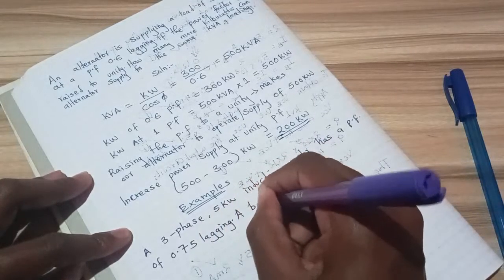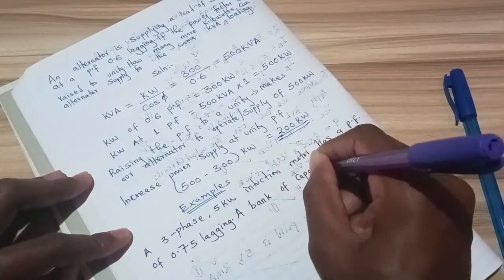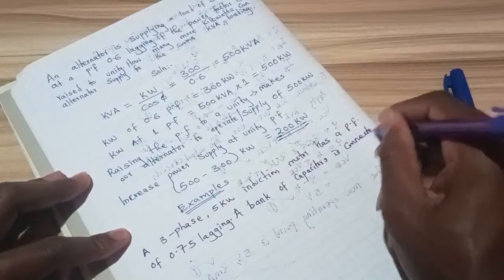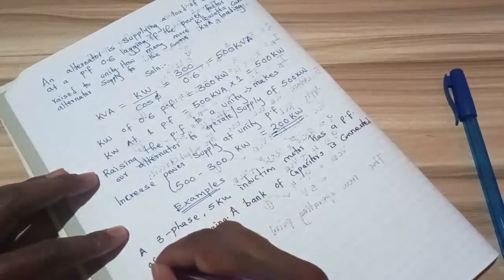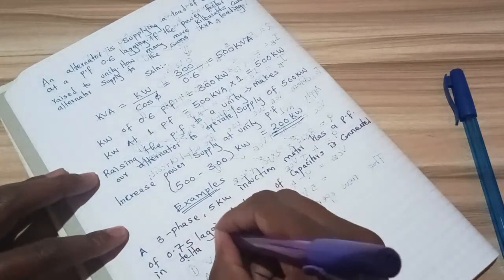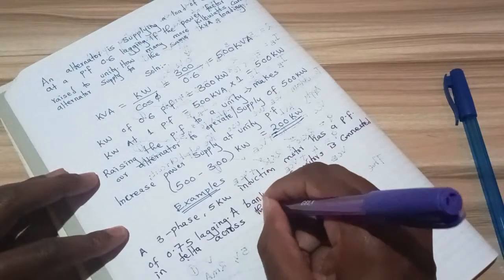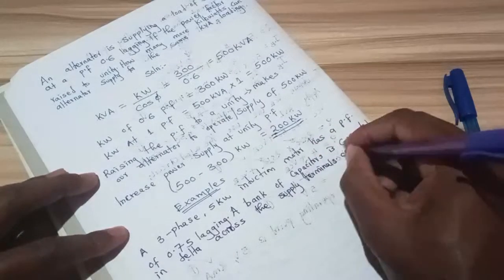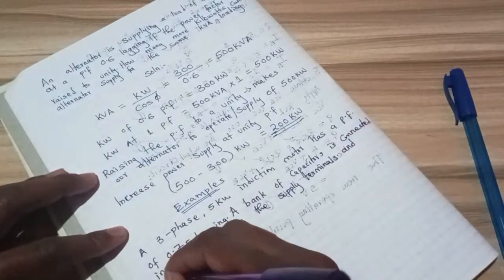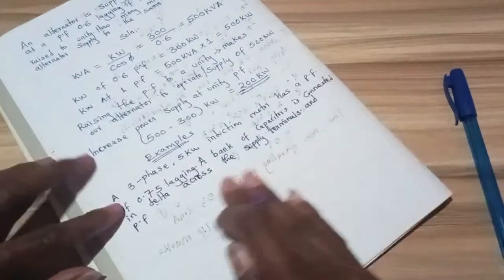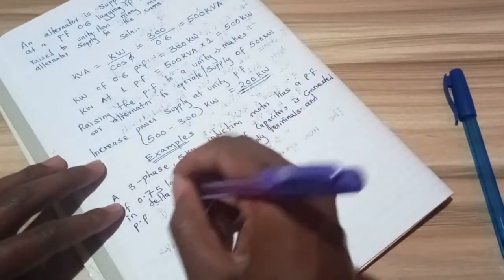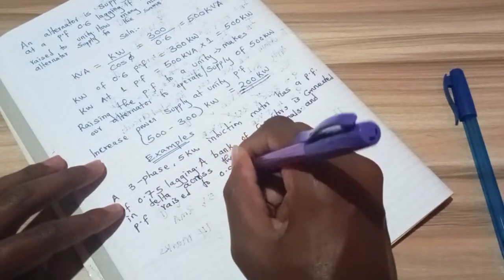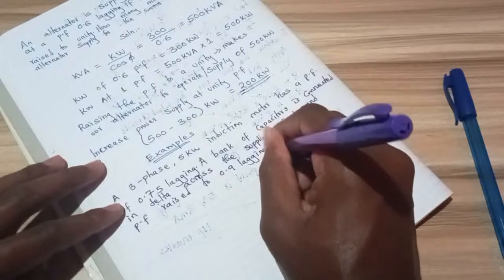Then a bank of capacitors is connected in delta across the supply terminals, and the PF is raised to 0.9, again lagging.